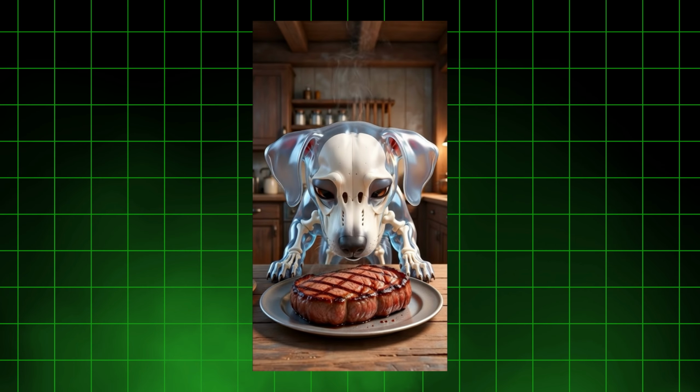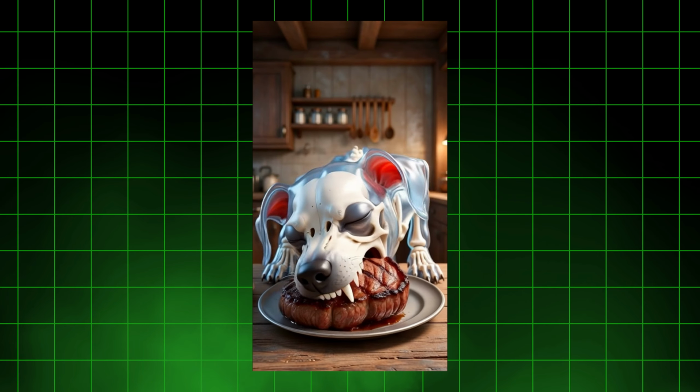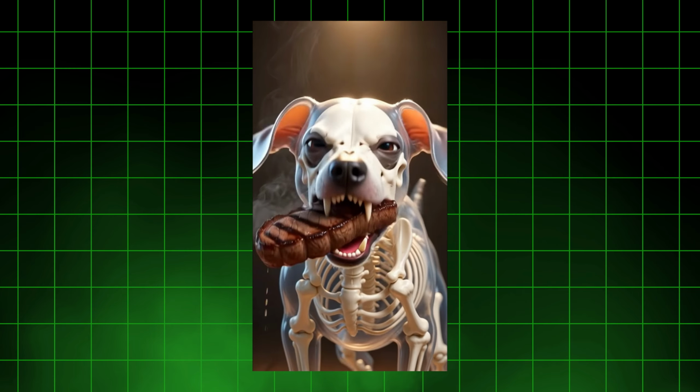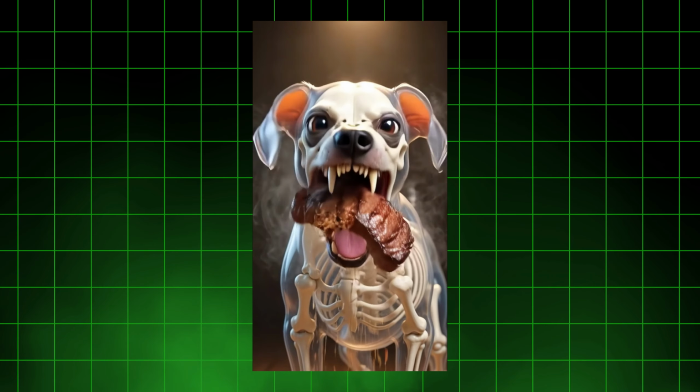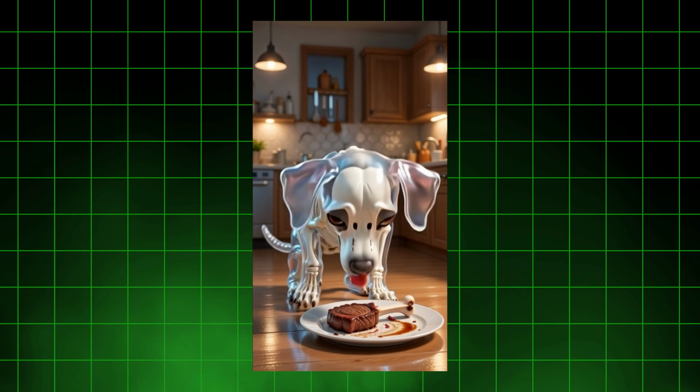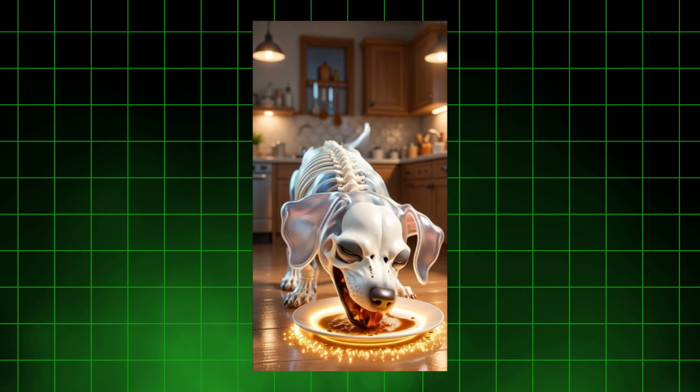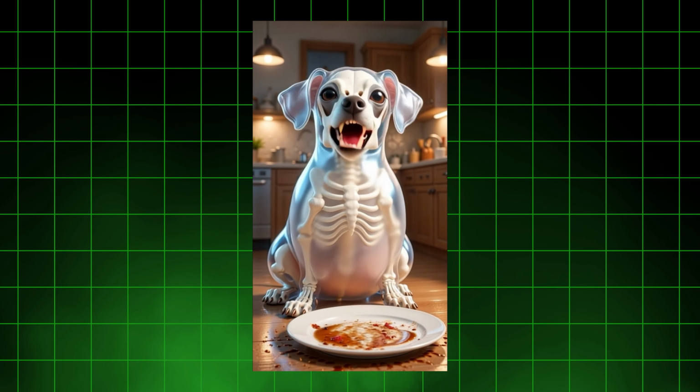Day 1, you give your dog a steak. He sniffs it, then bites. Day 2, he doesn't wait. He eats like it's the last meal on earth. A week later, his belly grows faster than his tail wags. What you feed your dog feeds what he becomes.